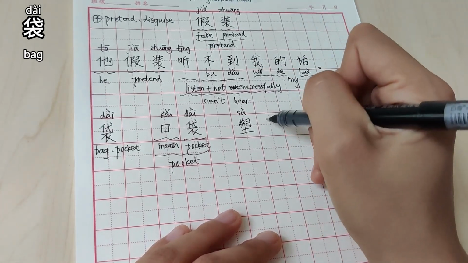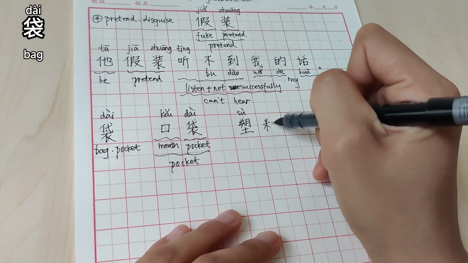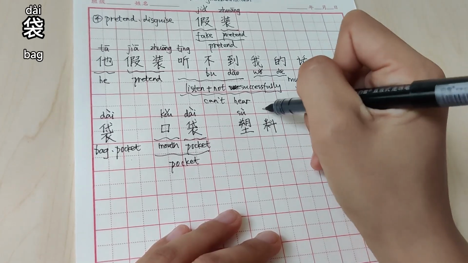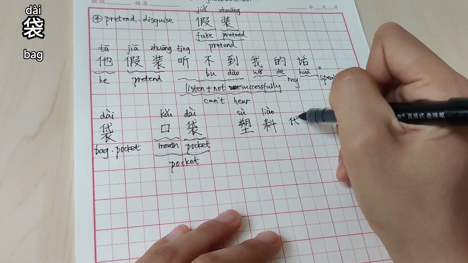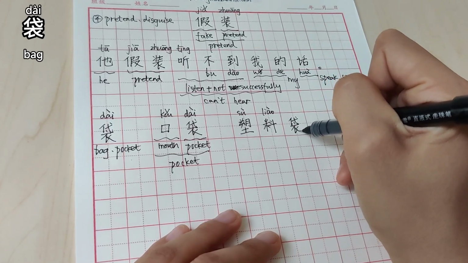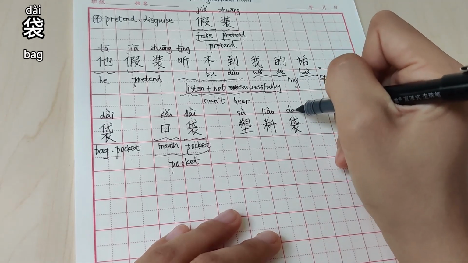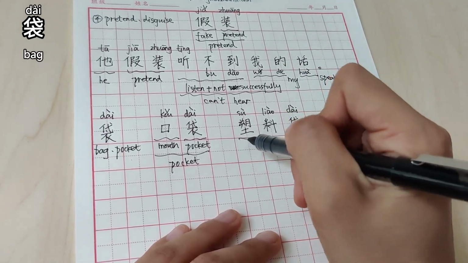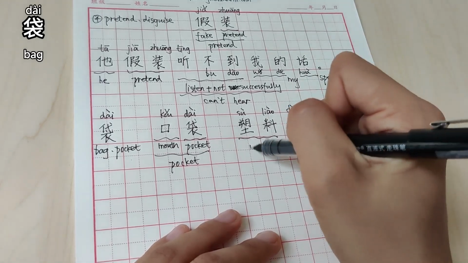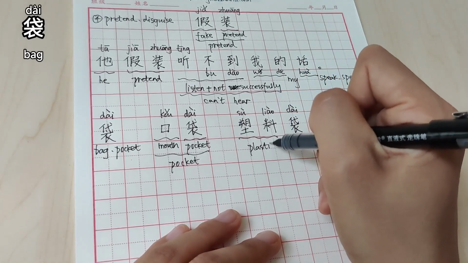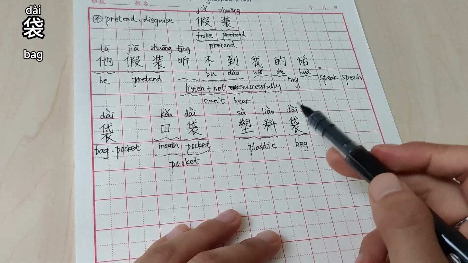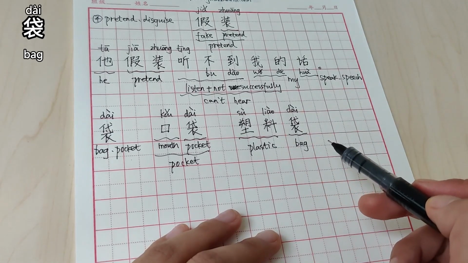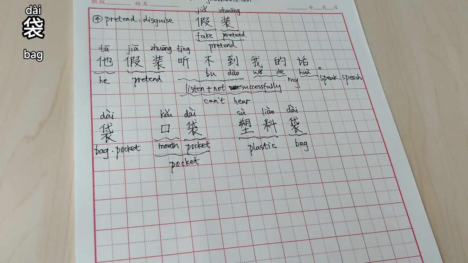And more example with the 袋. 塑料袋, 塑料 is plastic. 袋 is the bag. So 塑料袋, plastic bag. I know, plastic bag is not that environment friendly.